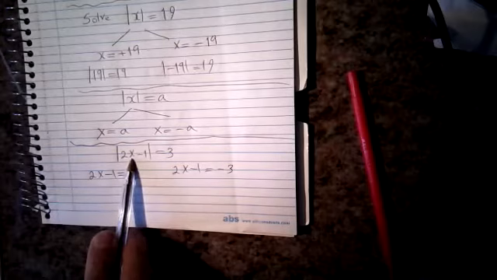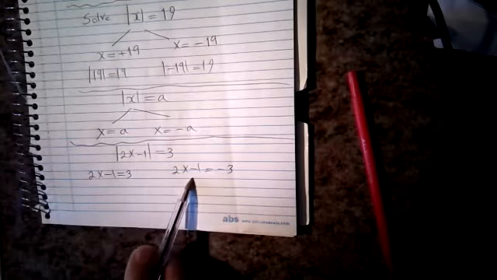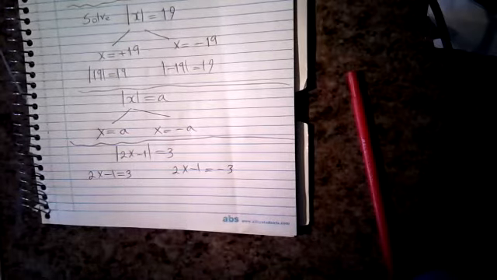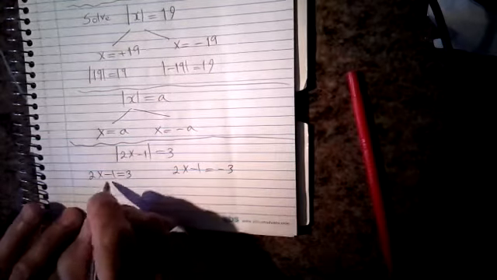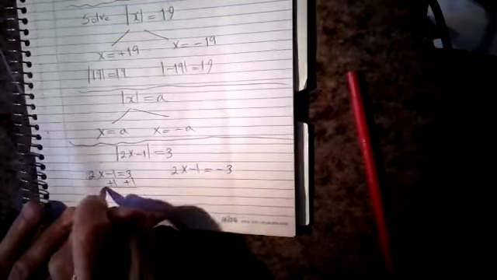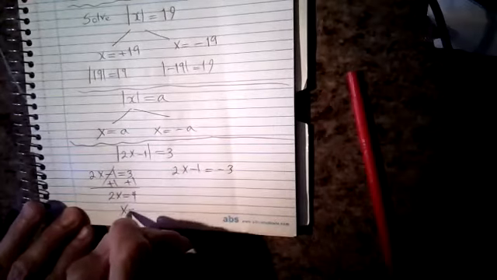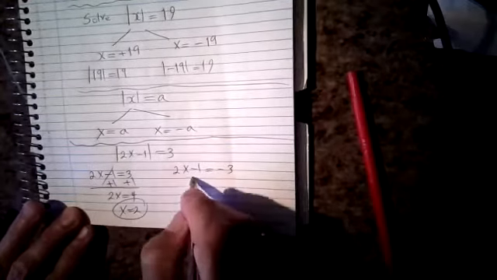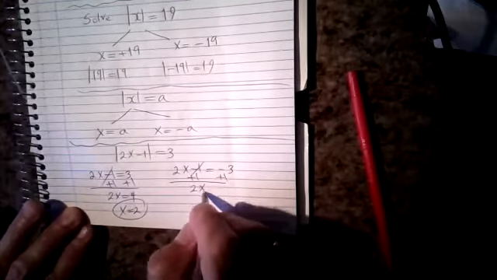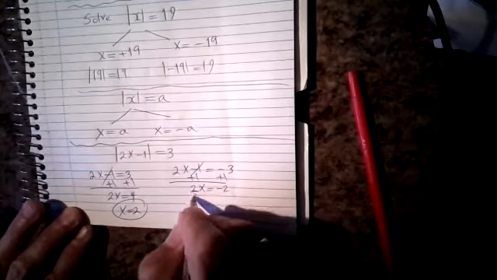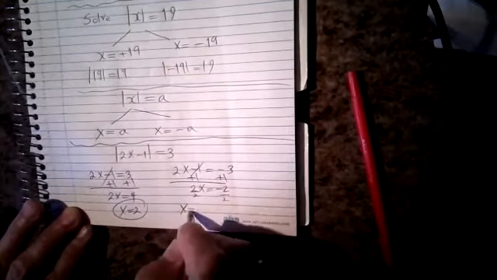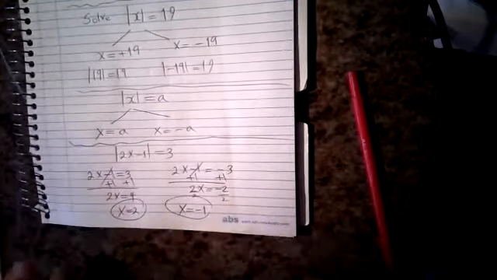So the absolute value equation changes to 2 separate equations like this. So this one is x equal to 2, and x equal to negative 1. So there are 2 answers to absolute value equations.